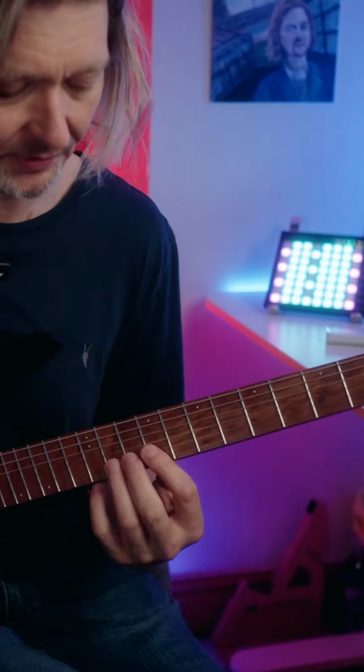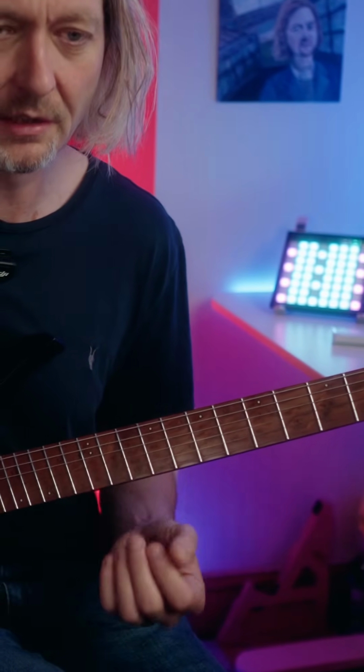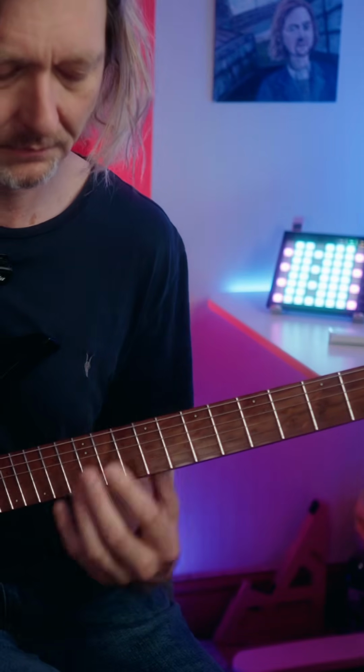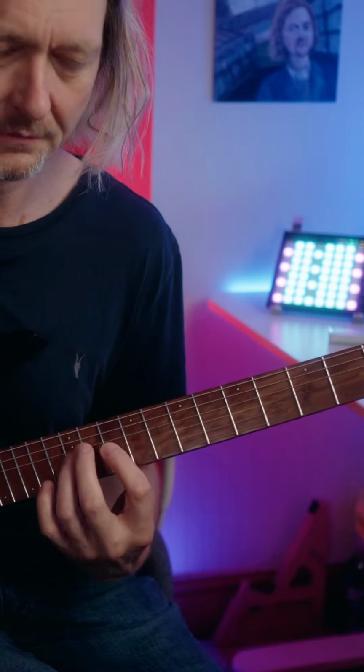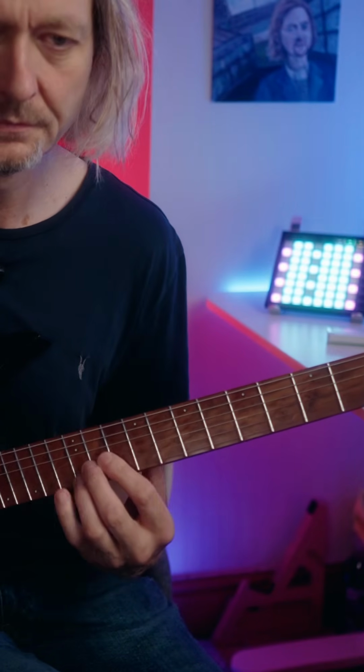Then I might add the odd passing note. Say I'm going for that 9th, I'll go from a semitone below it. I might start doing chromatic movements.